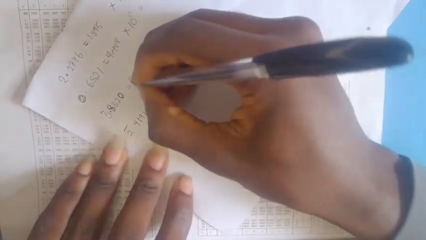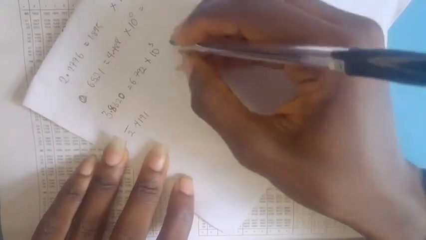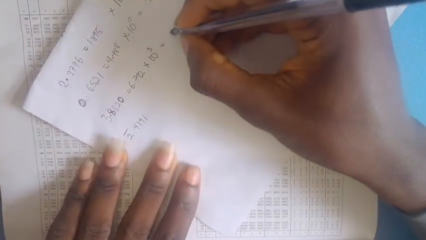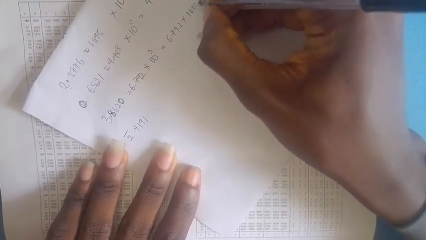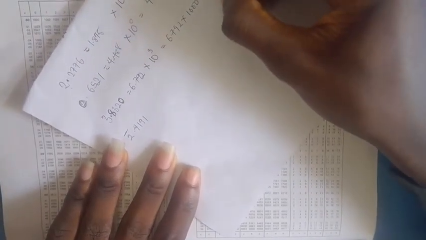6.792 times 10 raised to power 3. 10 raised to power 3 is 1,000. That's 6.792 times 1,000, which is 6,792.